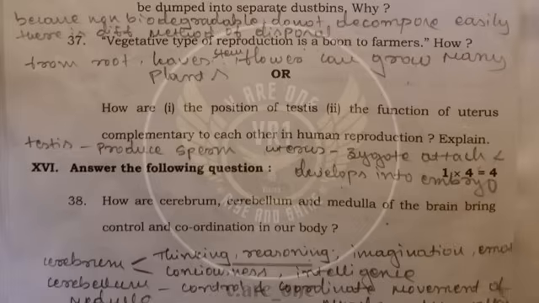Next, we have an option. How are the position of the testis and the function of the uterus complementary to each other in the human reproductive system? The testis helps to produce the sperms, and the uterus helps in implantation of the zygote, and the zygote after dividing develops into an embryo. So the uterus provides the place for it.